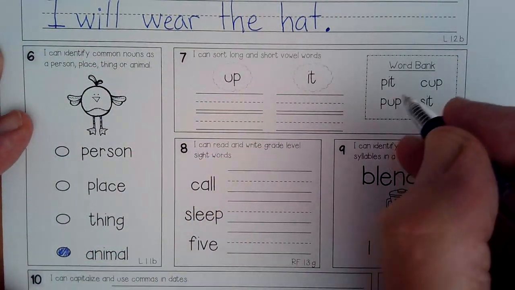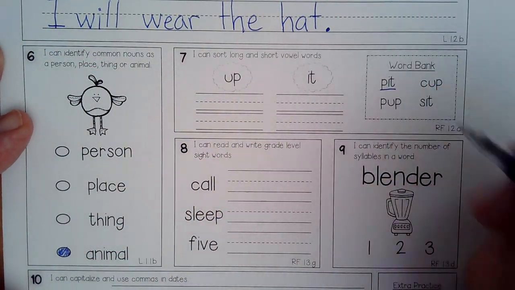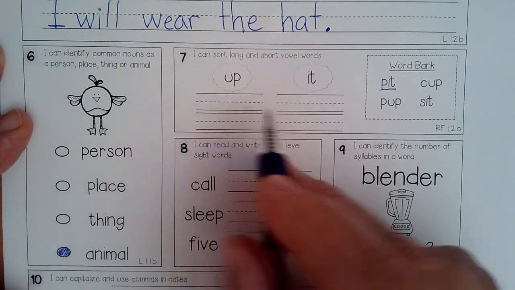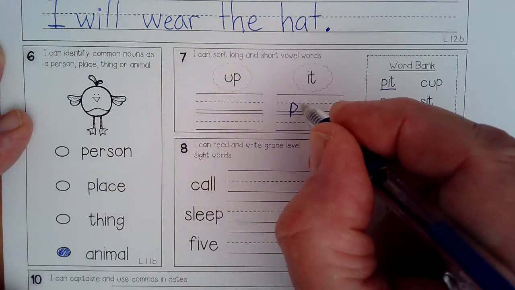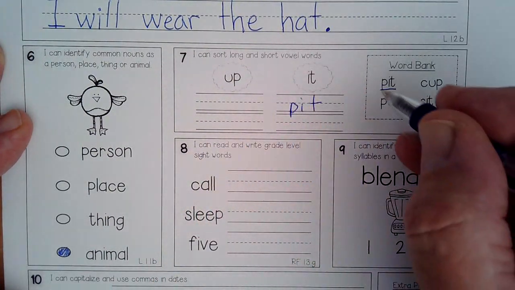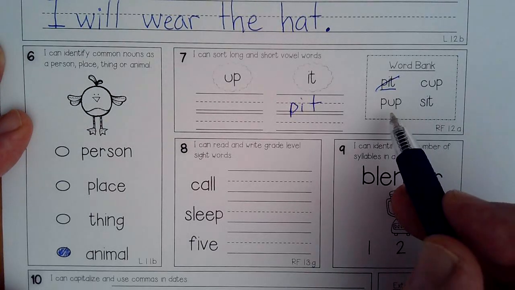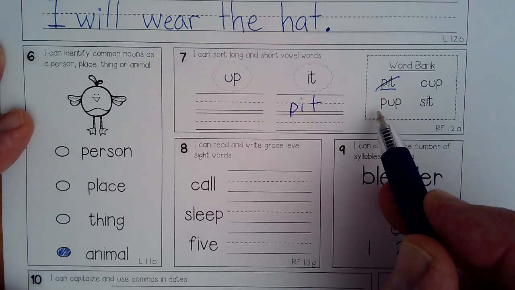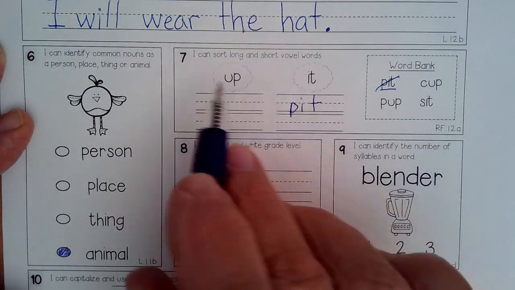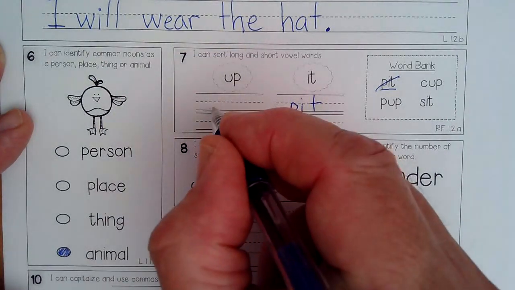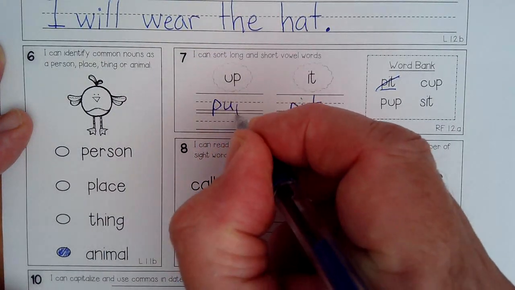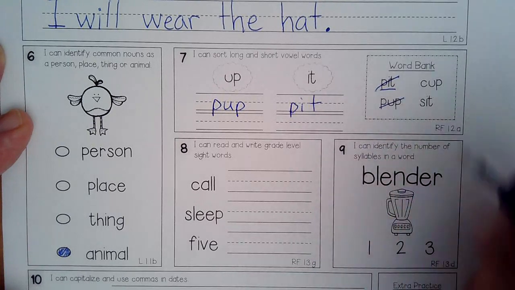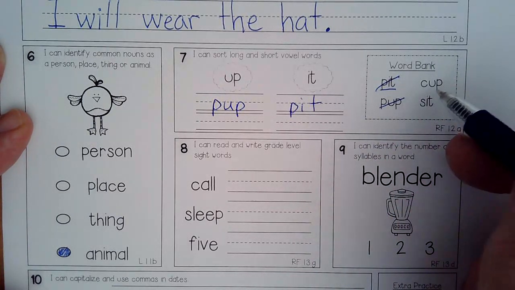All right, so we're going to look at the first one. Pit. Doesn't sound like ut, so I'll put it here. It. Did one. Let's go down. Pup. Oh, it does rhyme with pup. Here we go. Did that. Let's go to this.